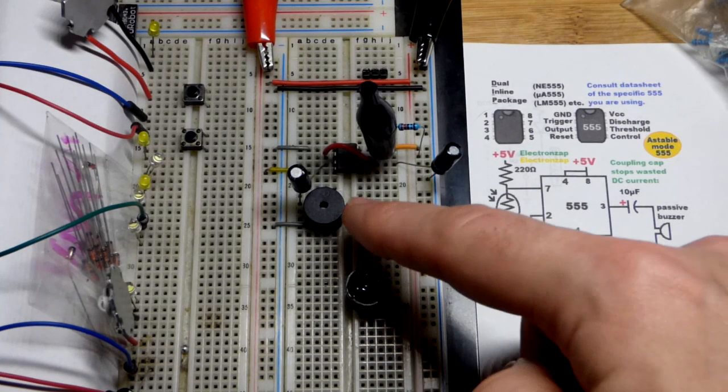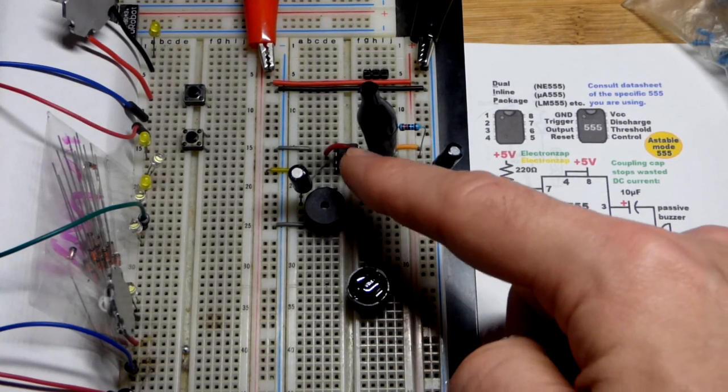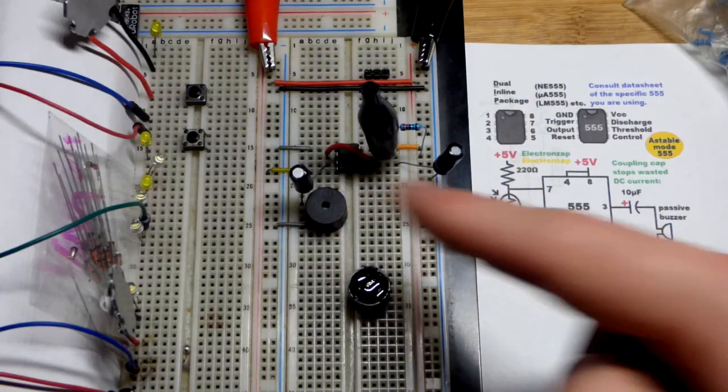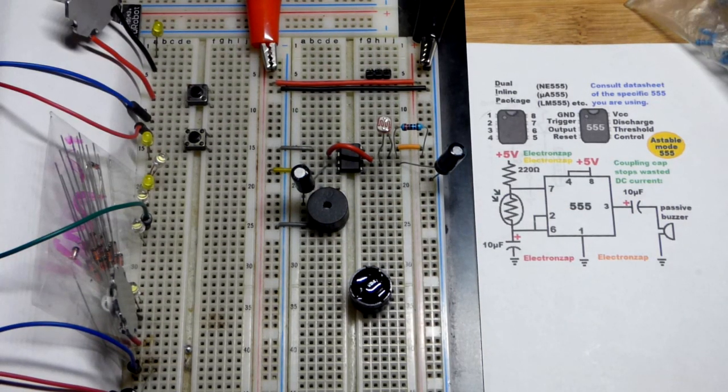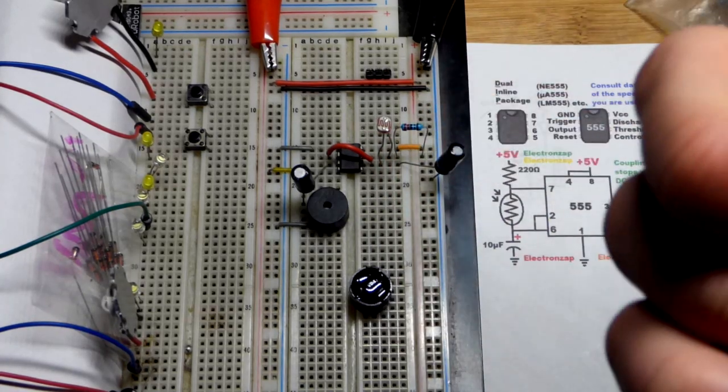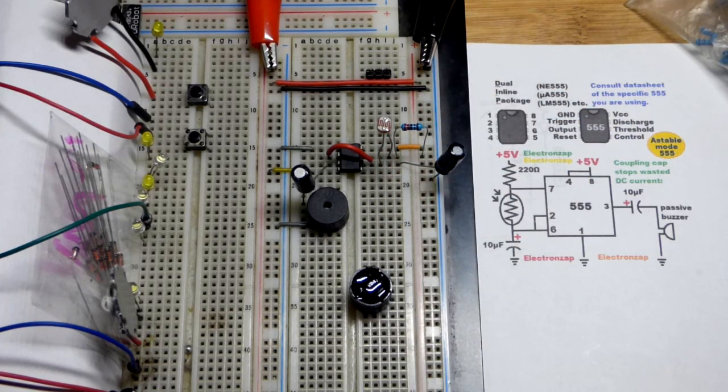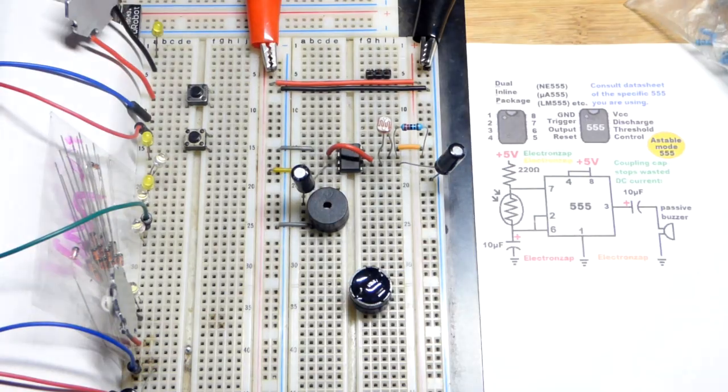So now, here we have a passive buzzer. You may or may not hear clicking. The output of the 555 timer is controlling the clicking, the speed of which is controlled by this light dependent resistor and light level. Basic Astable 555 timer stuff right there.